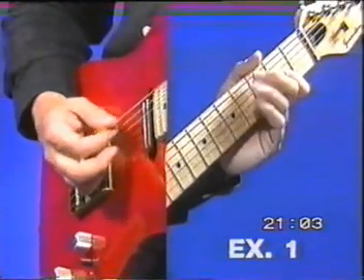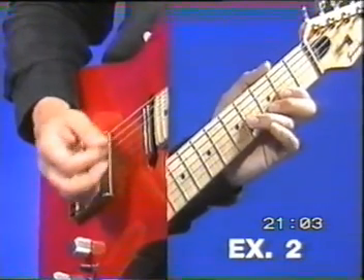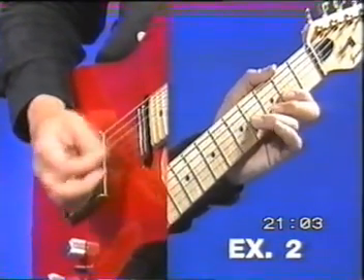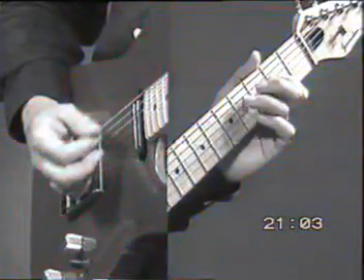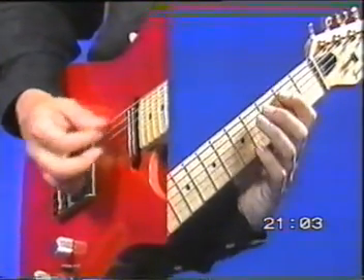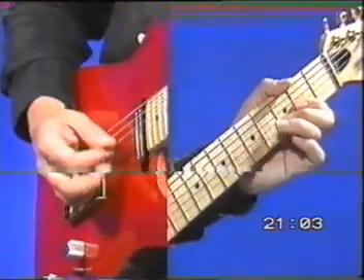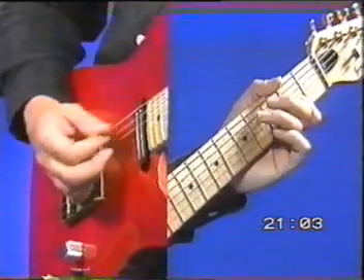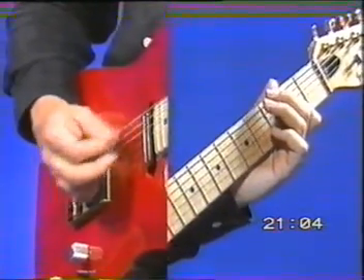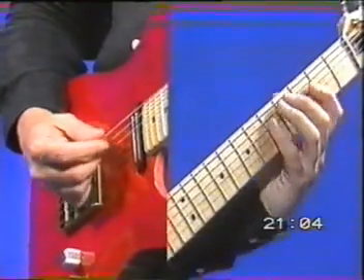Now I switch it to the next string for the D chord. Back to A. Now low E. D. And A. Now you can also throw in a little seventh there, like this.